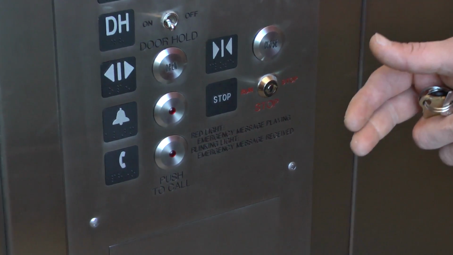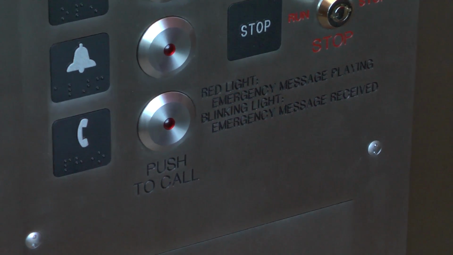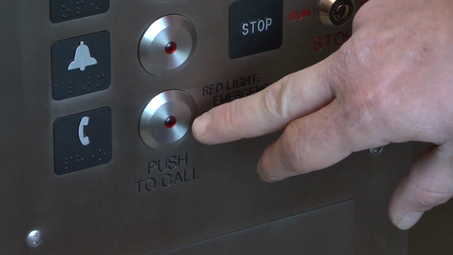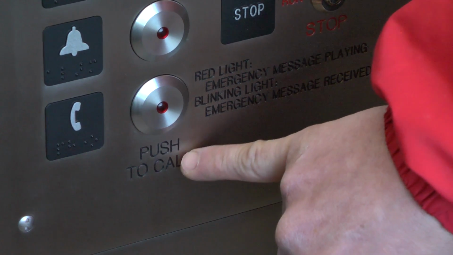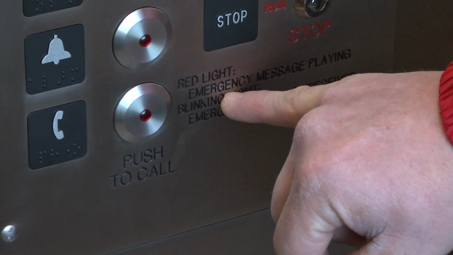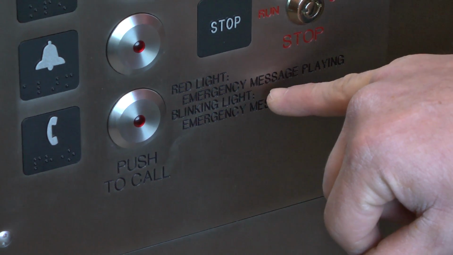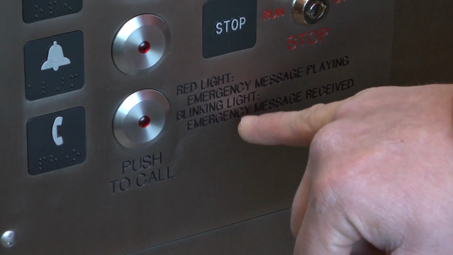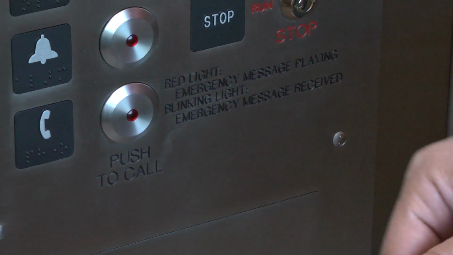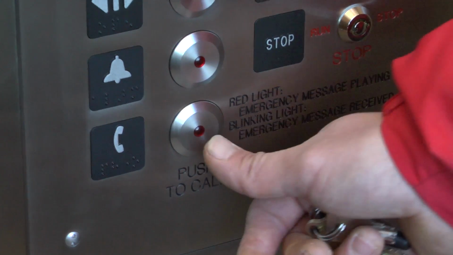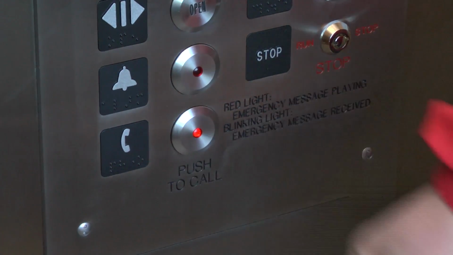If you are ever in a situation where you're trapped in the elevator for any reason, you can push this button here, push to call. Instructions are here. Emergency light, the message is playing. If it's a blinking light, it's being received. There'll actually be a live operator coming on here that we'll listen to now.